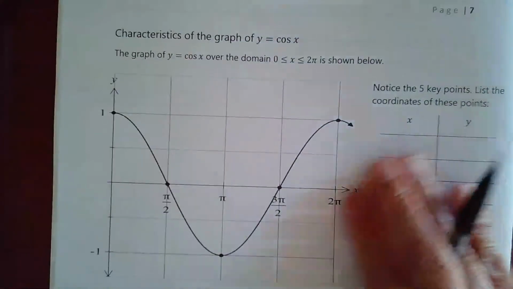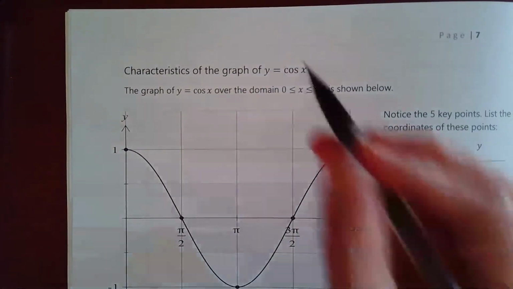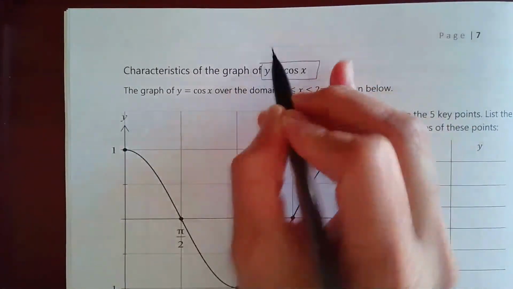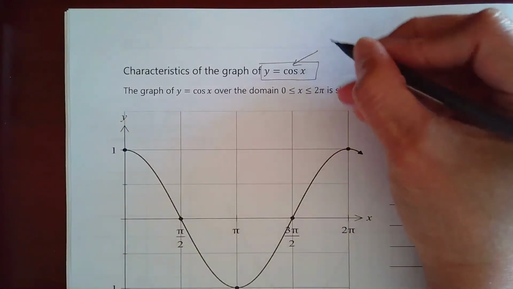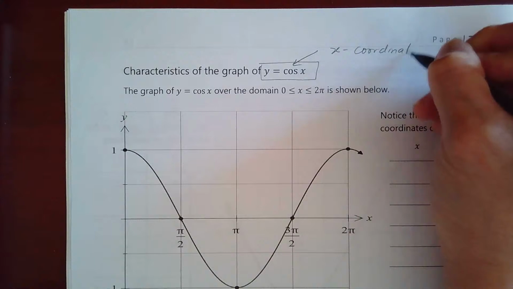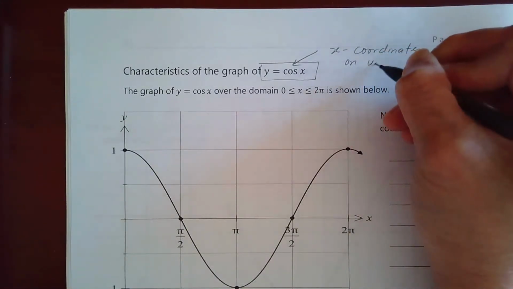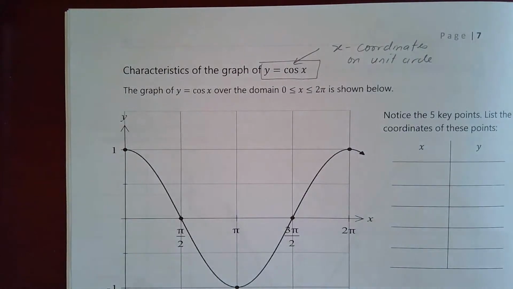Okay, we're just going to do the last page here on page 7. We're going to look at characteristics of cosine x. So here, cosine are the x coordinates on the unit circle. Okay, so that's what we're thinking about.